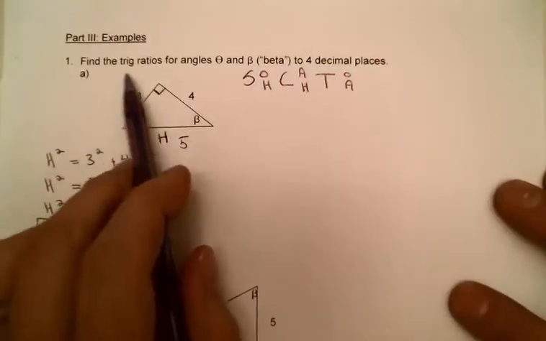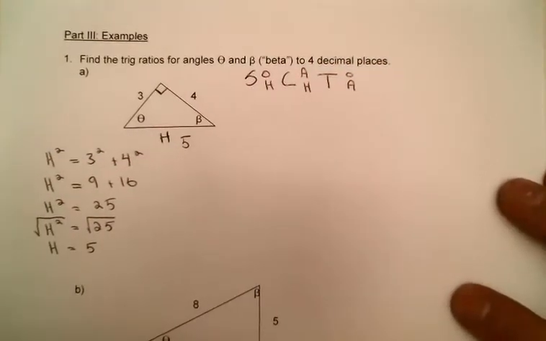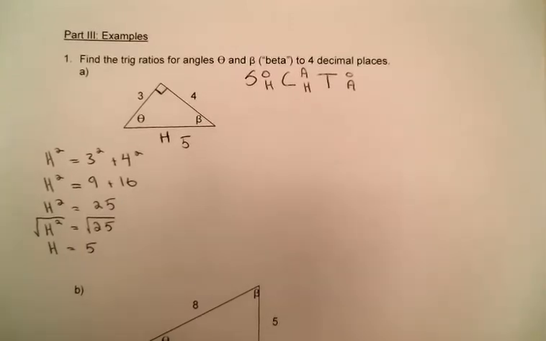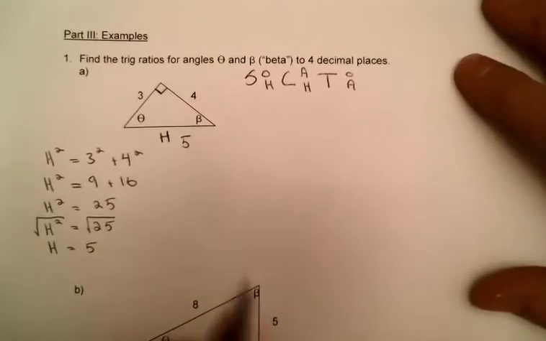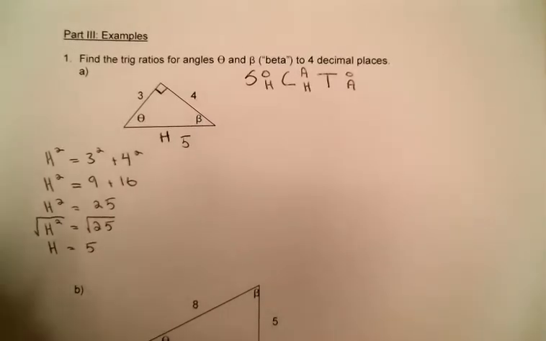Okay, so if we want to find the trig ratios, there's always 3: sine, cosine, tan. And let's go in order. Okay, let's do it for theta first. So here's theta.